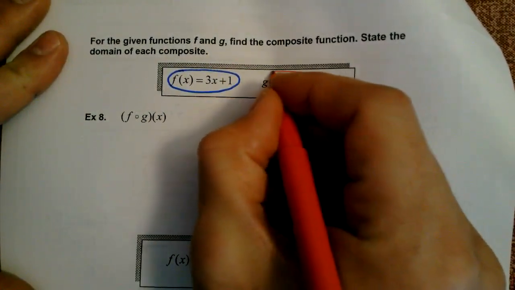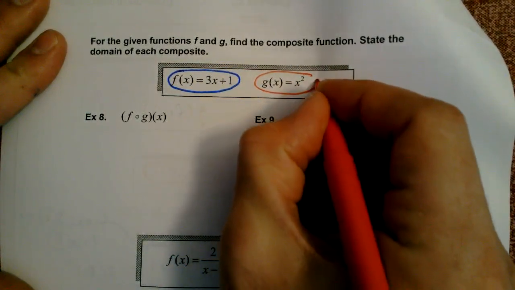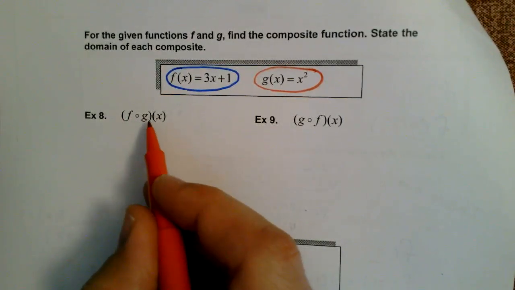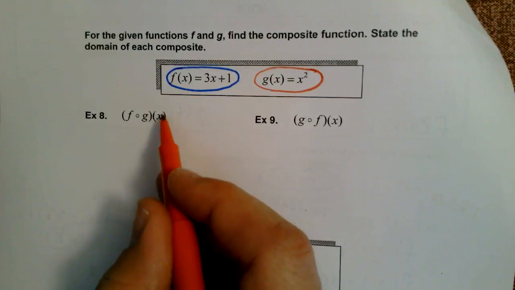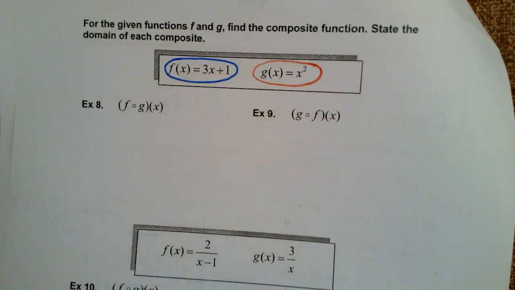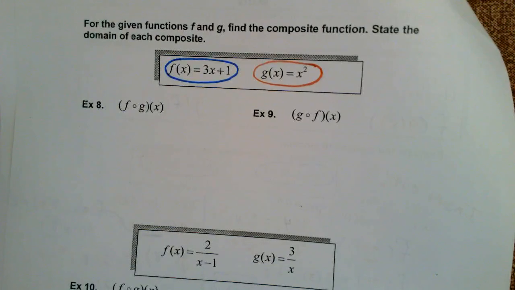I don't know how you learn this stuff if you don't write this stuff down. g of x is x squared. Okay. Well, they want us to find f of g of x. Now, this time I have an x there, so my answer is going to have an x in it. They also want us to find the domain of this final composite function.